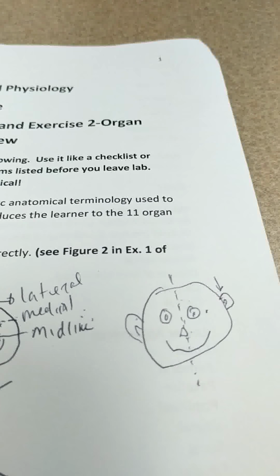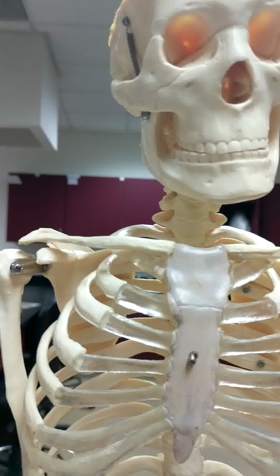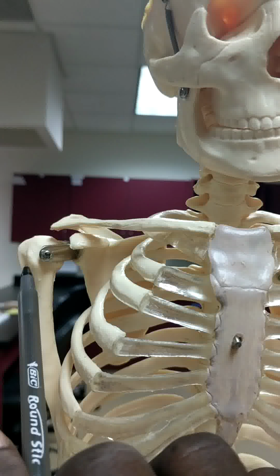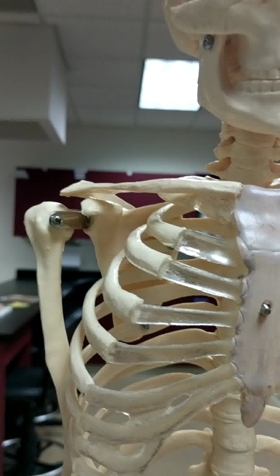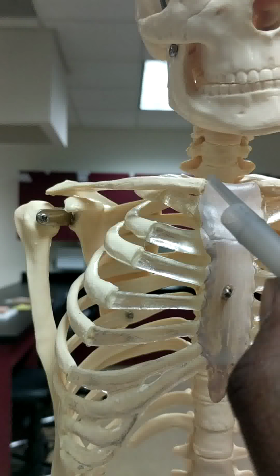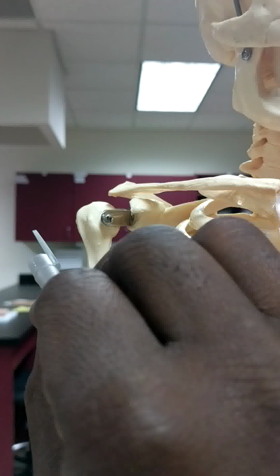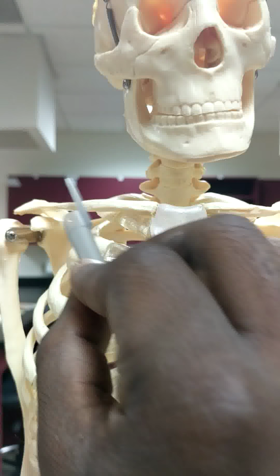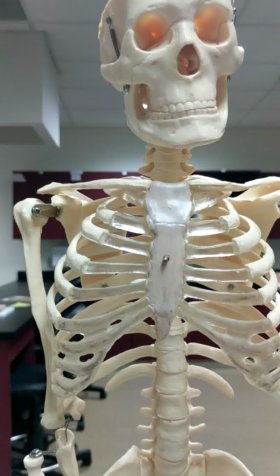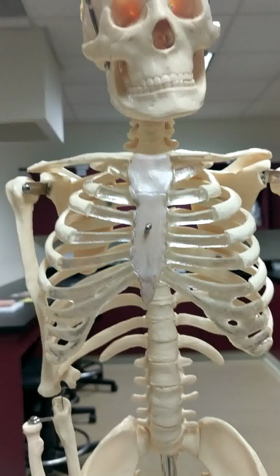And in regards to intermediate, we don't really use that much, but if you look here, here's your sternum or your breastbone, and this is your arm. We could say the clavicle is intermediate between the sternum and your arm there. So intermediate just means between something. We don't really use that a lot, but it's something you should be familiar with. Okay, so hopefully that helps with the directional terms.